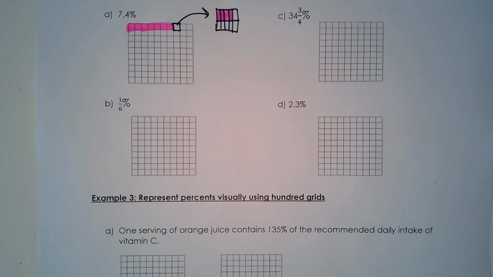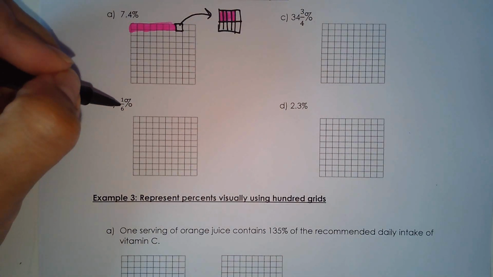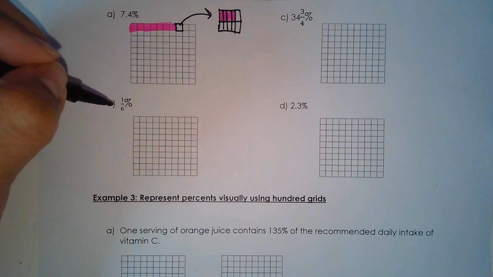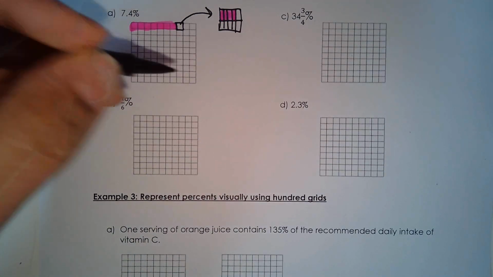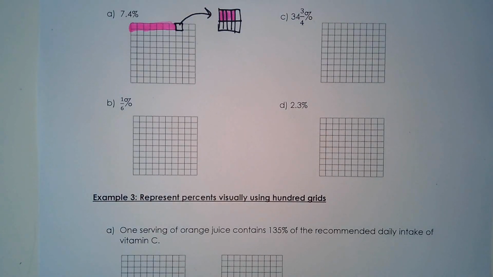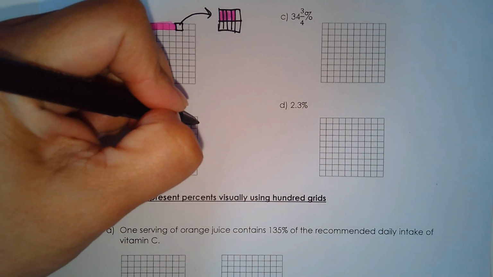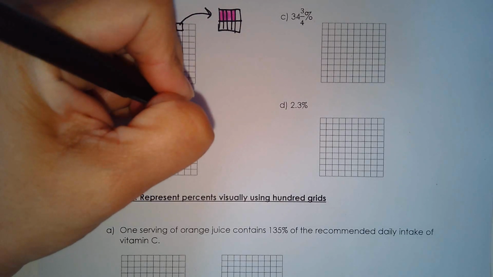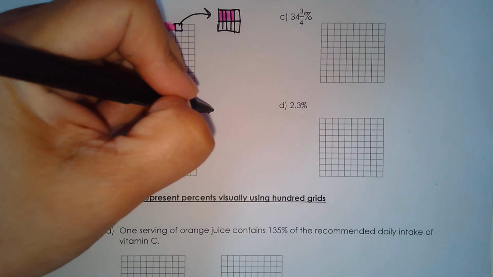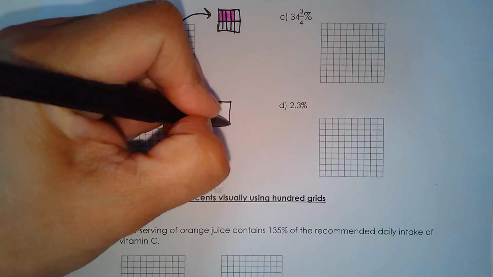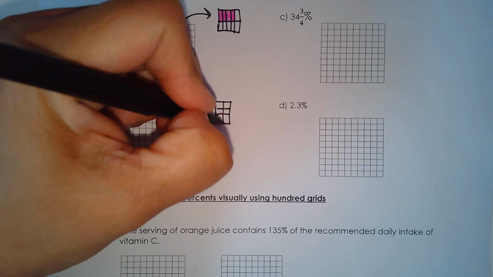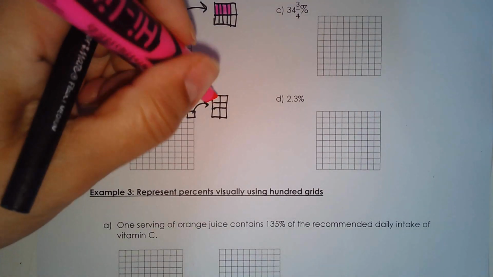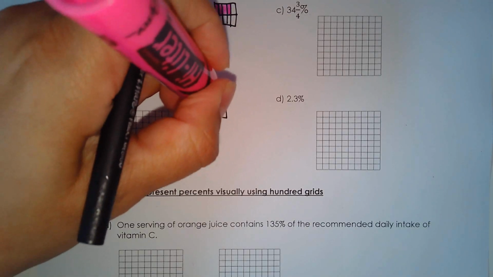You can pause the video and try these on your own and then check your answers as well. Question B, we have 1/6 of a percent. So this is a fractional percent that is less than 1. So we would zoom in on one square here, and we need to break it up into 6 parts. And we shade in 1/6 of it.